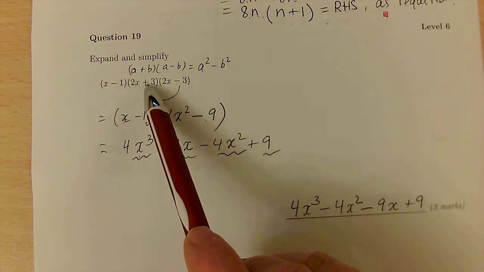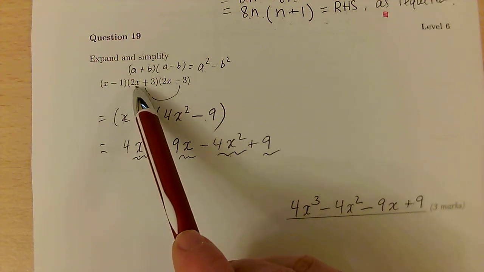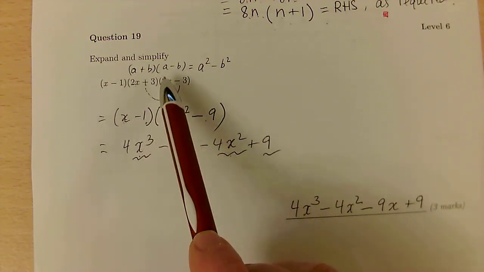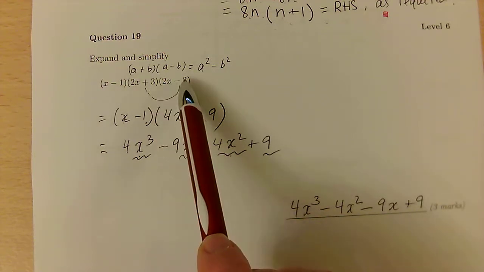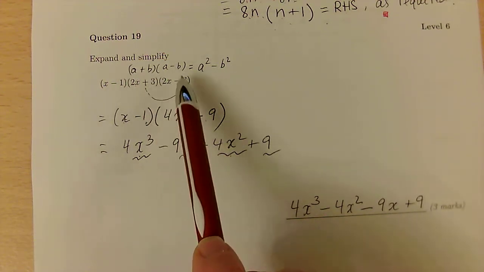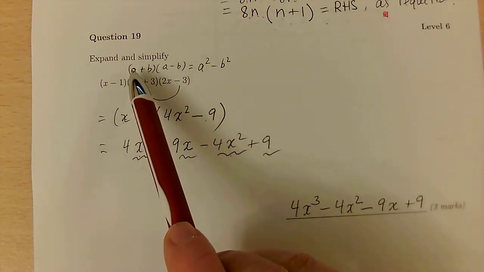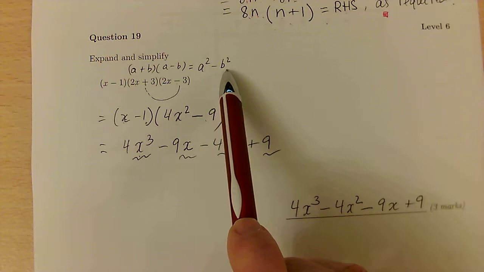okay? Look at these 3 brackets. Do you notice something very familiar in these brackets, right? Look, you have 2x here, 2x there. You have 3 here, 3 there. Here you have plus, here you have minus. I really want you to be able to realize that is your difference of 2 squares.